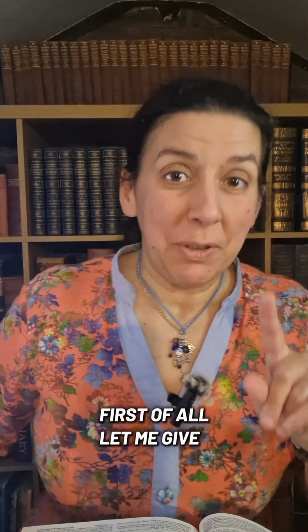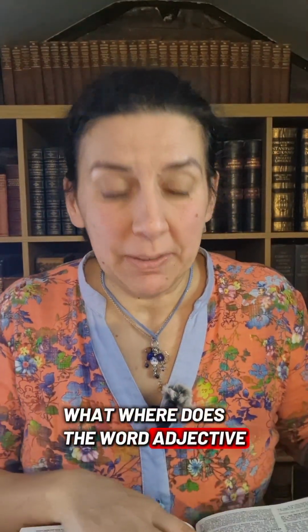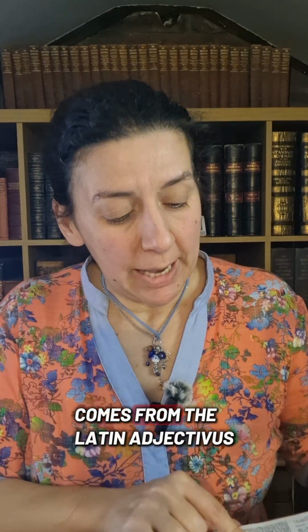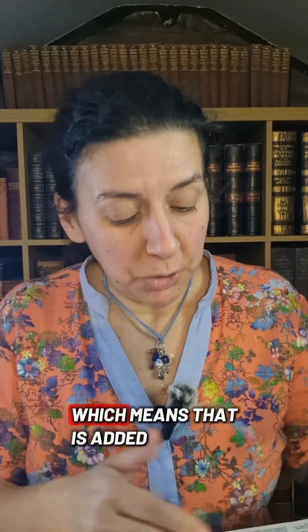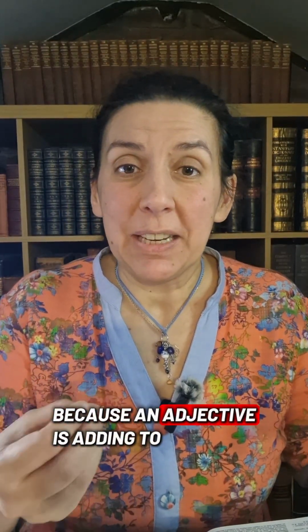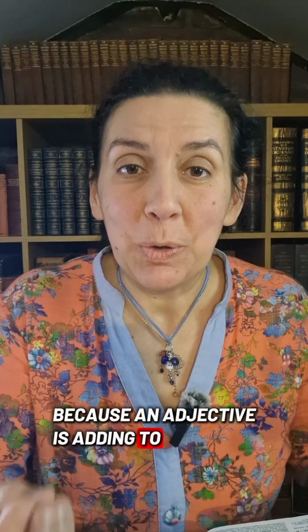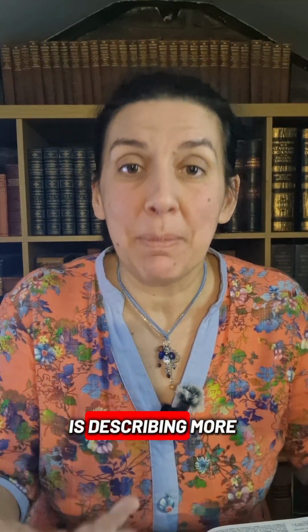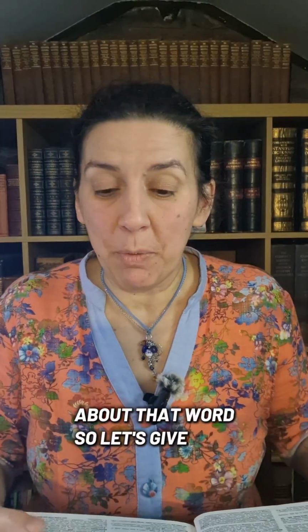And here's a good example. Well, actually, first of all, let me give you the derivation. Where does the word adjective come from? And I'm using the big Webster's here that's got derivations. It actually comes from the Latin adjectivus, which means that is added, to add to, which makes sense, isn't it? Because an adjective is adding to the noun or the pronoun. It's giving more information. It's describing more about that word.